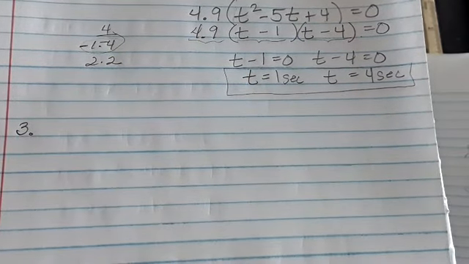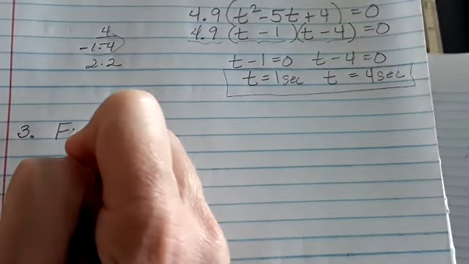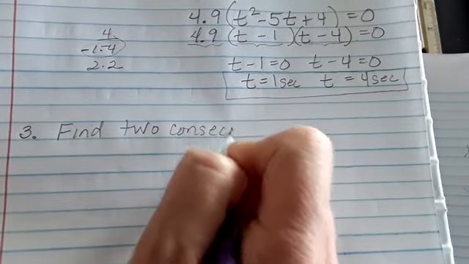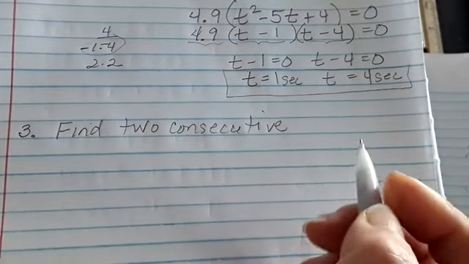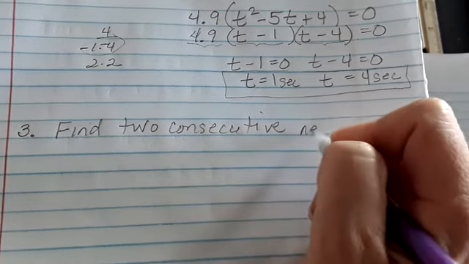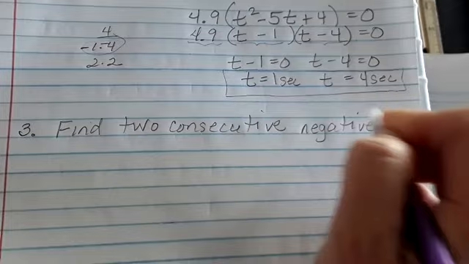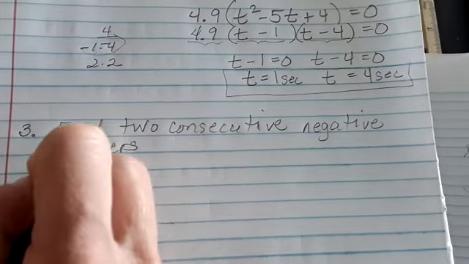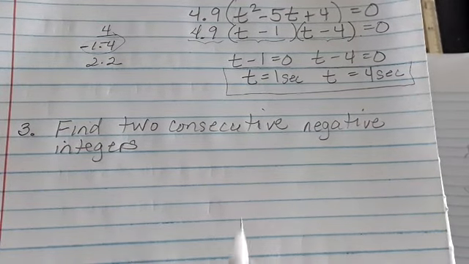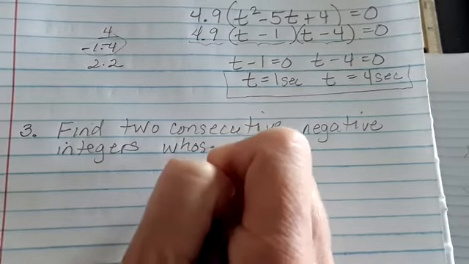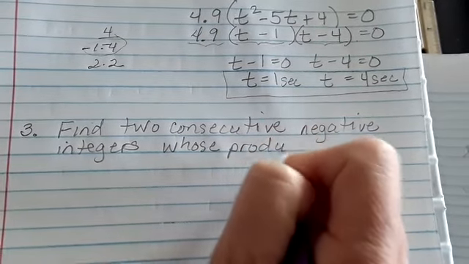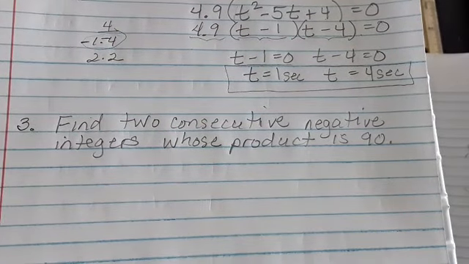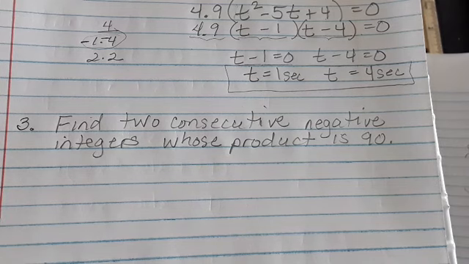All right, let's try one more. Let's do a consecutive integer problem. Let's find two consecutive negative integers whose product is 90. Two consecutive negative integers whose product is 90.